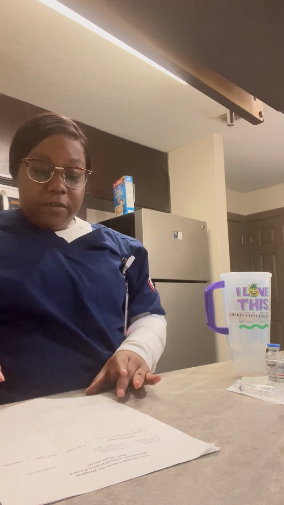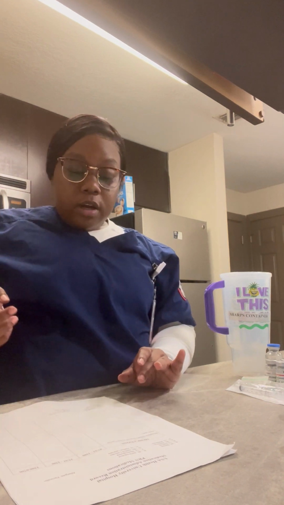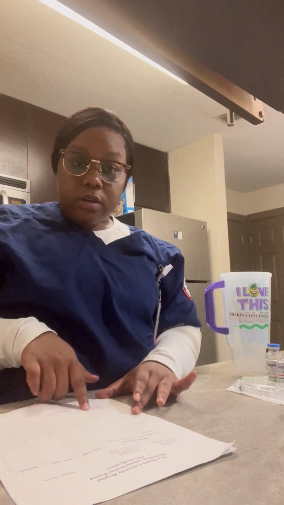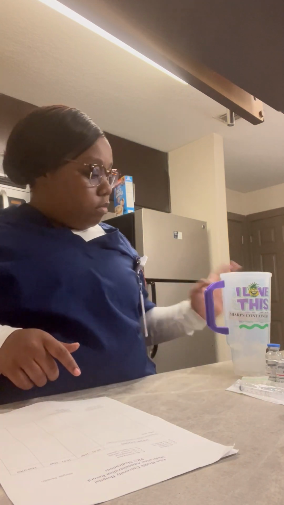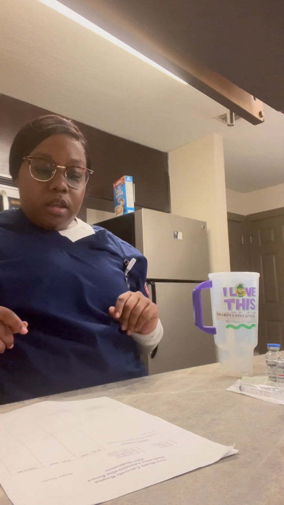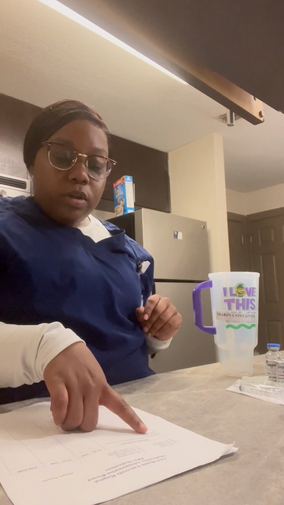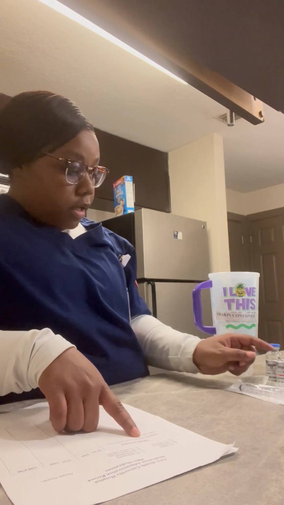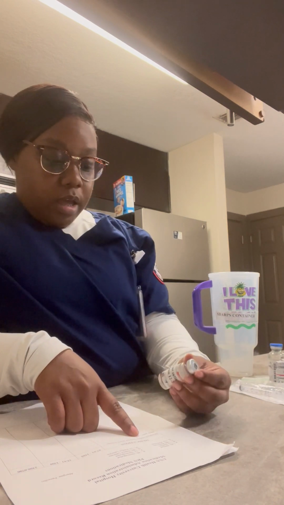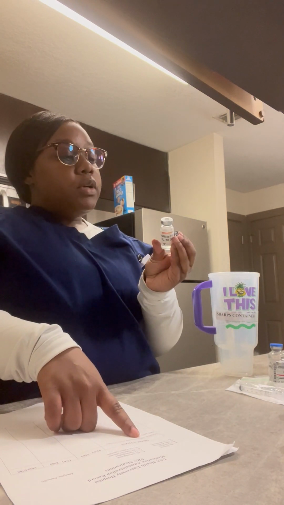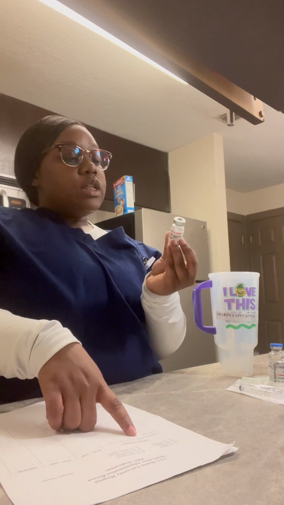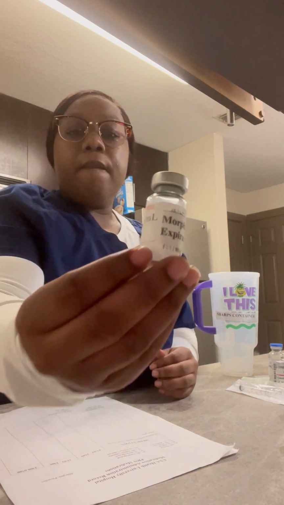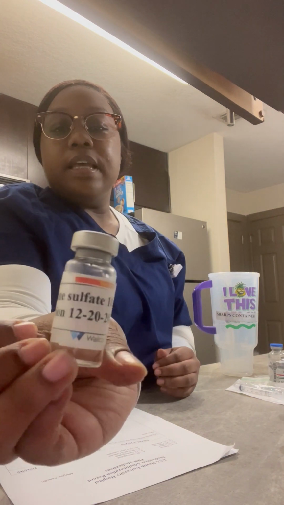Next, I'm going to start my first round of 7 rights, starting with the right patient, Jaguar Jones. Now we will be looking for right medication, which is morphine sulfate. I have morphine sulfate. This is 10 milligrams per 1 milliliter. Expiration 12/20/2025. It's not expired.